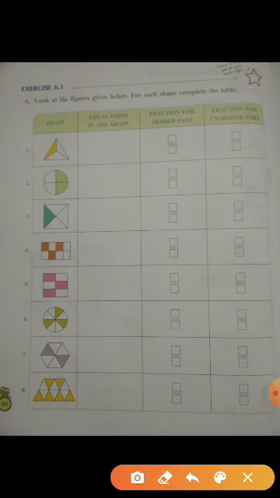Based on this, let us discuss question number A given in the textbook in exercise 6.1. Here one table is given in which shapes are given, and you are asked to complete this table. Here in the first column, we are asked to write down the equal parts in the given shape. In the second column, we need to write down the fraction for the shaded part. And in the third column, we are asked to write down the fraction for the unshaded part.